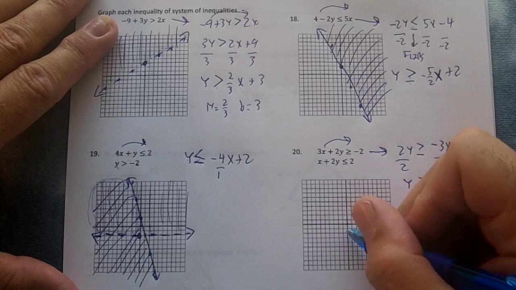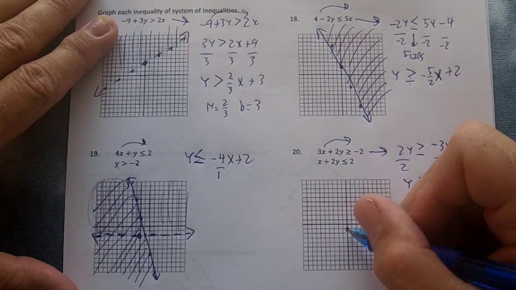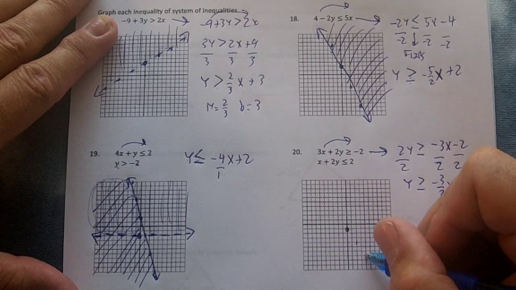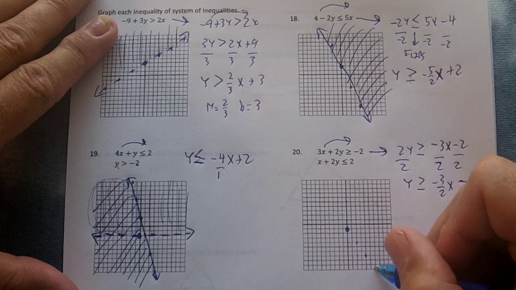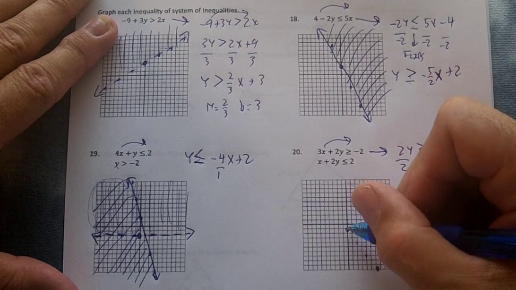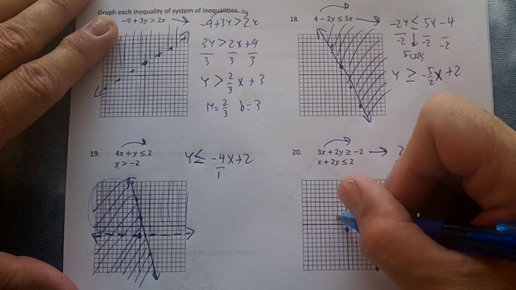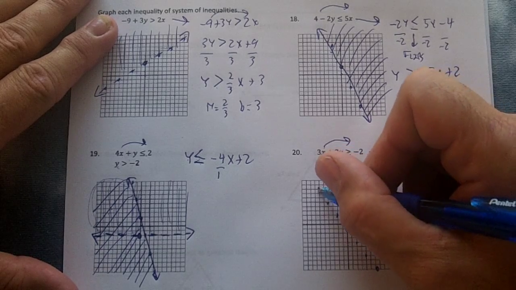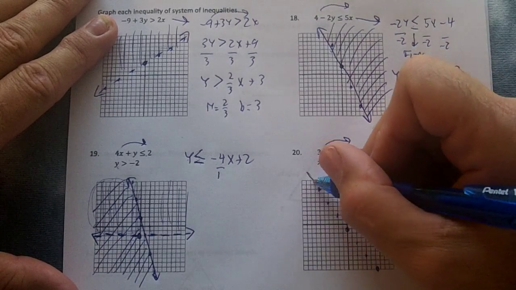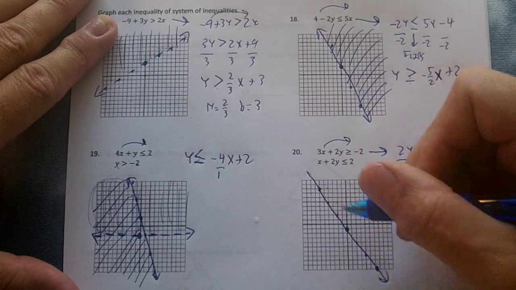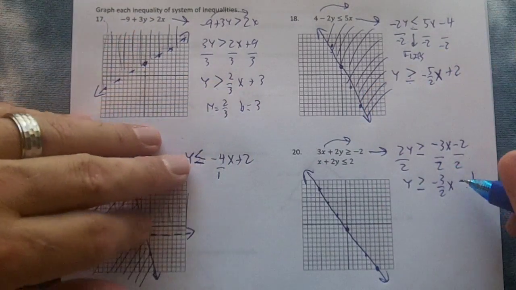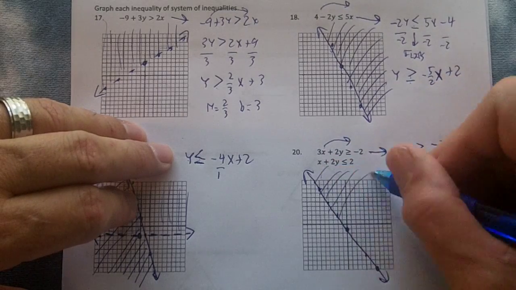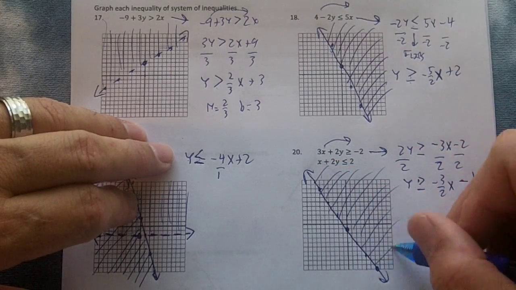So I'm going to go through the y-axis at negative 1. Then I'm going to go down 3 over 2, down 3 over 2, down 3 over 2, and then go backwards, up 3 over 2, up 3 over 2, and up 3 over 2. And I have an equal bar in my inequality. It's a solid line. Greater than is shading up, so I'm going to shade this way.